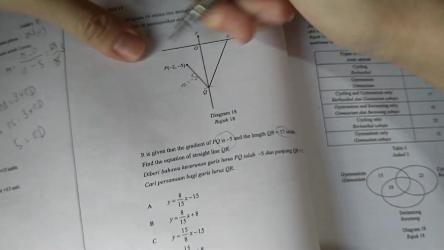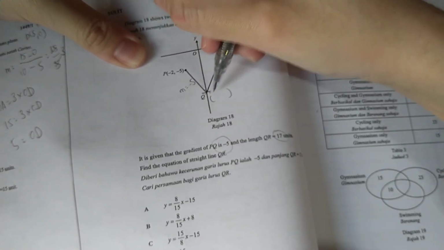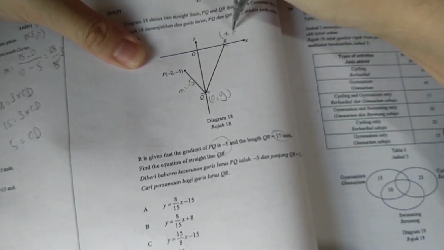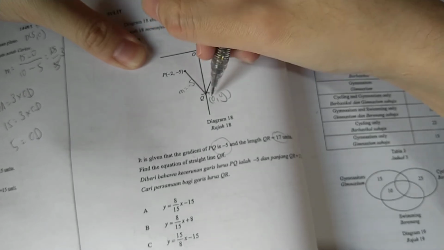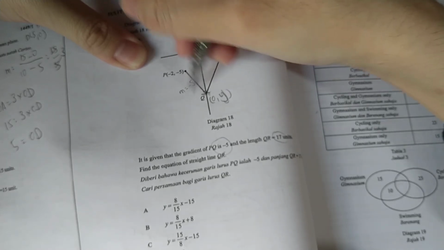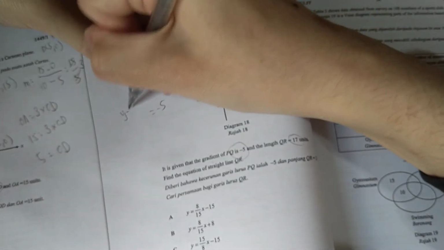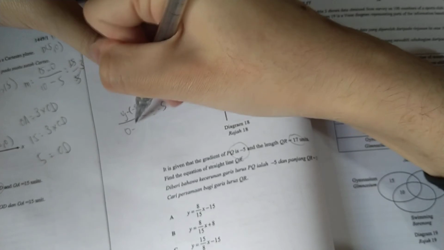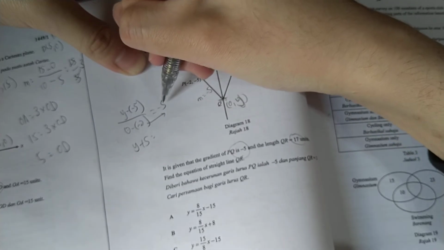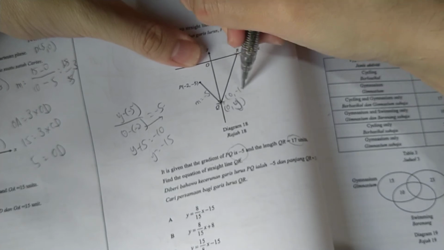Alright, so the gradient is negative 5. I know Q is the y-intercept, so x equals 0, and the coordinate here will be 0, y. The coordinate of R will be x, 0, because it's an x-intercept, so the y is 0. Can I find point Q? Can, because you know the gradient already. Gradient equals negative 5, which means y minus y over x minus x. So y minus negative 5 over 0 minus negative 2 equals negative 5. So y minus negative 5 becomes y plus 5, and 0 plus 2 is 2. Move across and it becomes multiplication: negative 5 times 2 is negative 10, minus 5 is negative 15. So the Q coordinate is 0, negative 15.